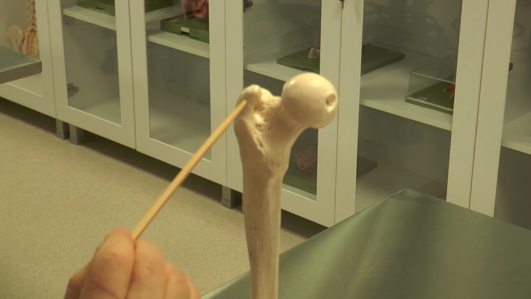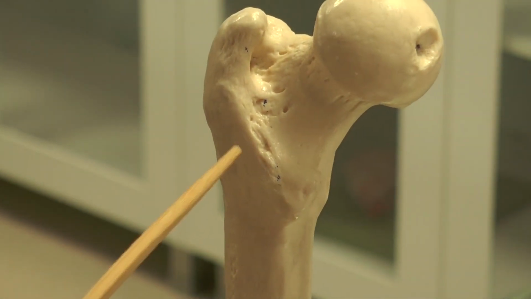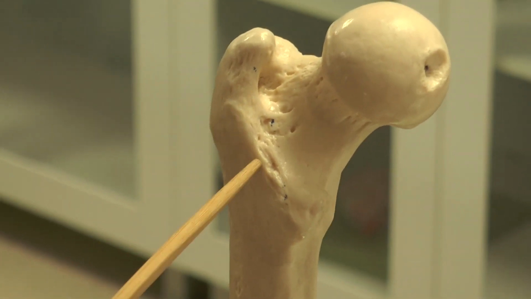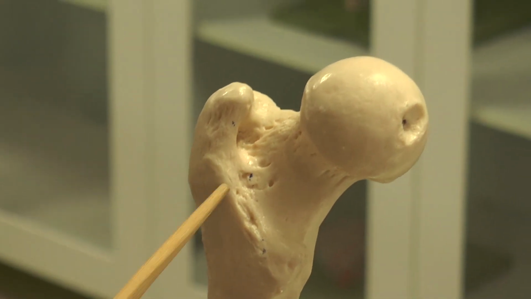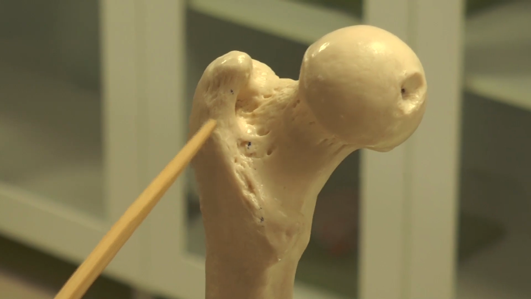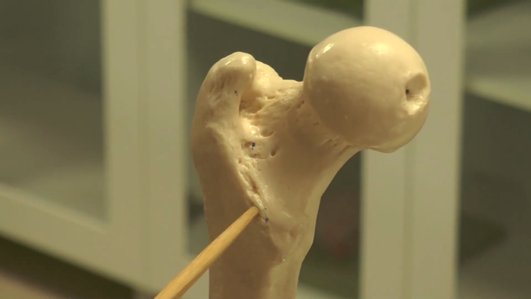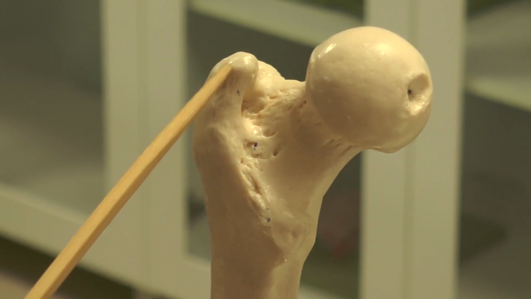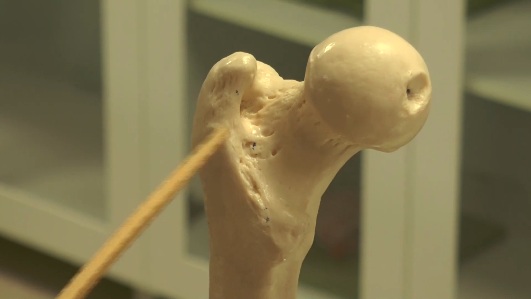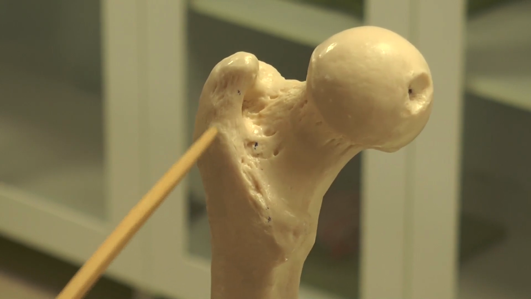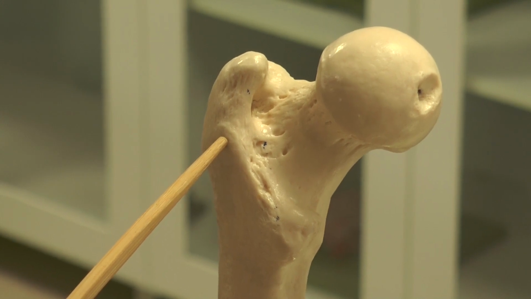So this is the intertrochanteric crest, the greater trochanter, and the lesser trochanter. Just above, going towards the greater trochanter, we have a tubercle here. This is called the quadrate tubercle, and the quadrate tubercle is an important area where the quadratus femoris muscle attaches.